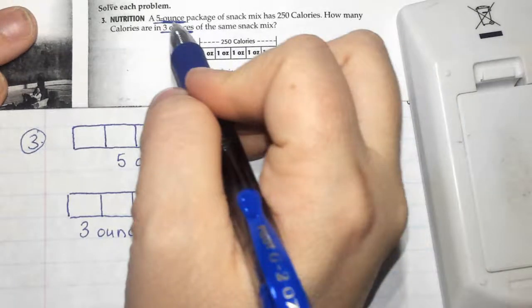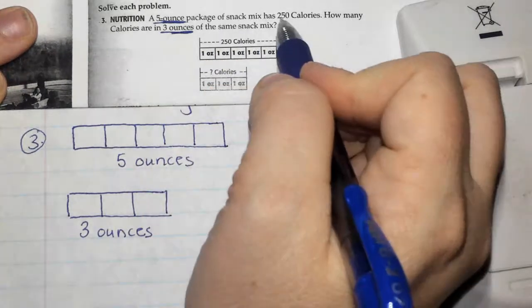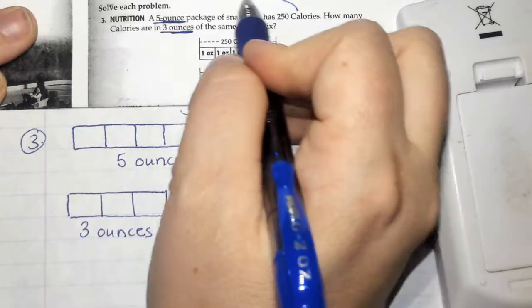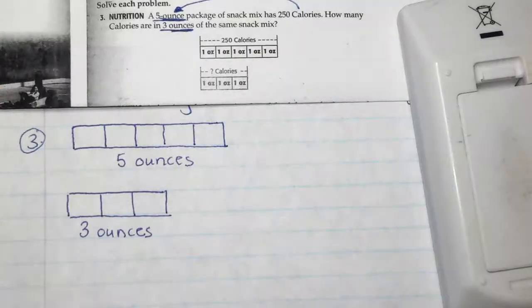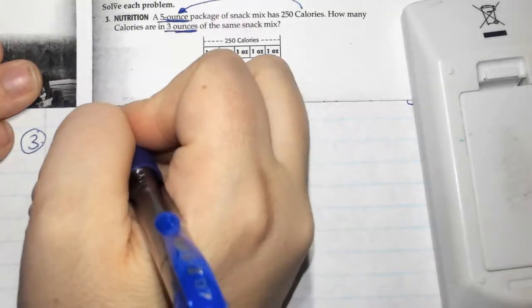It says 5-ounce package of snack mix has 250 calories. And again, that 250 calories and the 5 ounces needs to stay together because it's part of one ratio. Those have to be together. The 5 ounces is compared to the 250 calories. Okay, so we're going to put 250 calories.